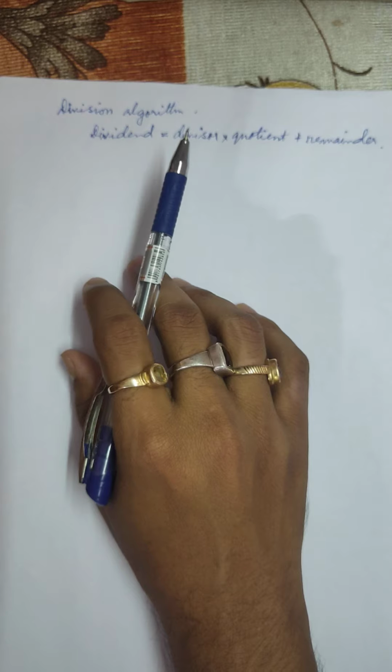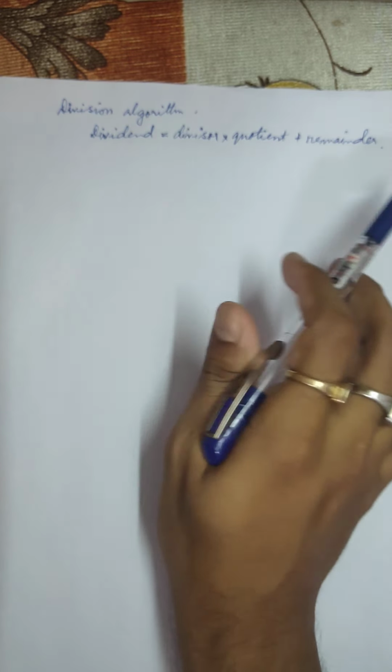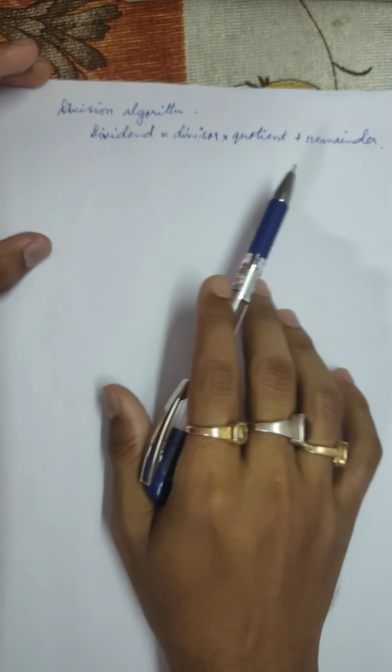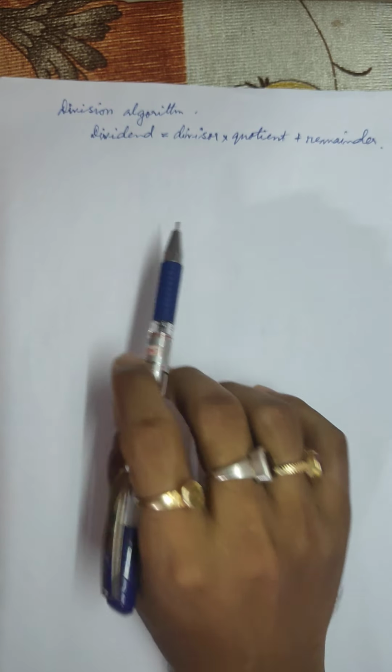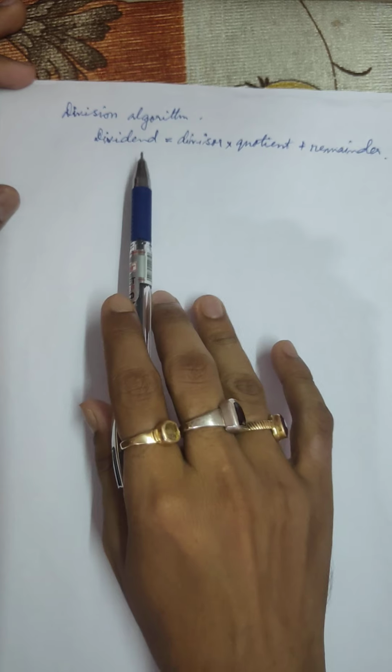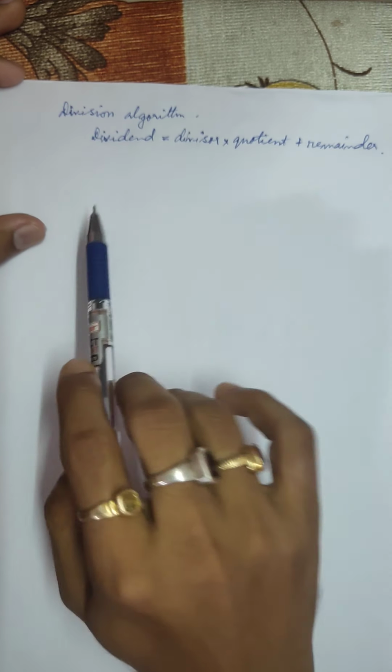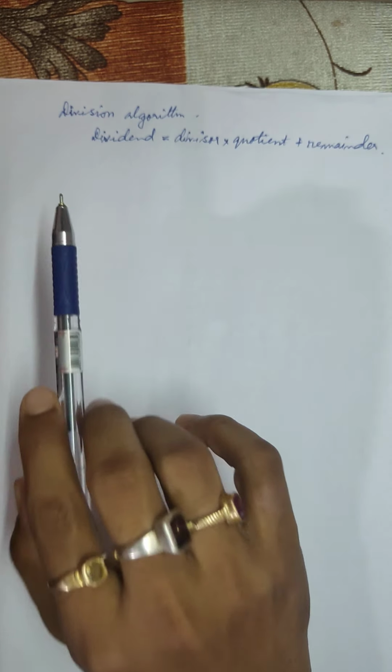When you carry out a division, we get the four parts of a division: dividend, divisor, quotient and remainder. We know all this, and the relation among them is there. Dividend is equal to divisor into quotient plus remainder. This is called the division algorithm.